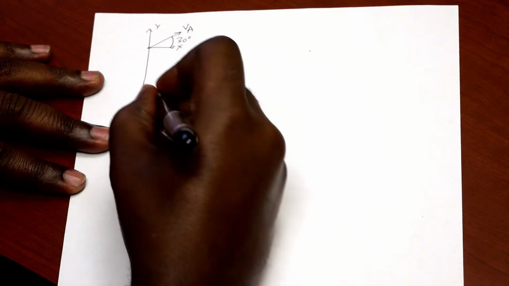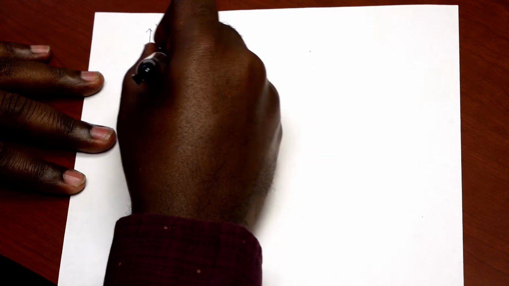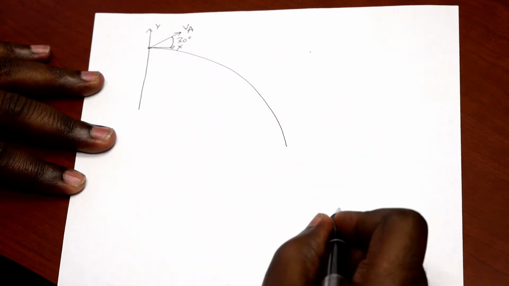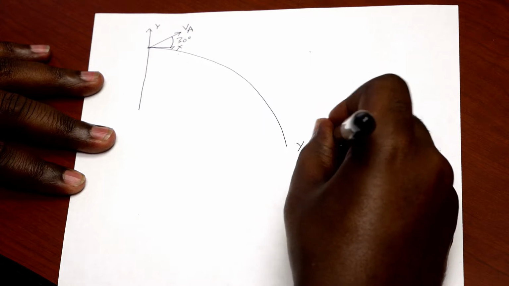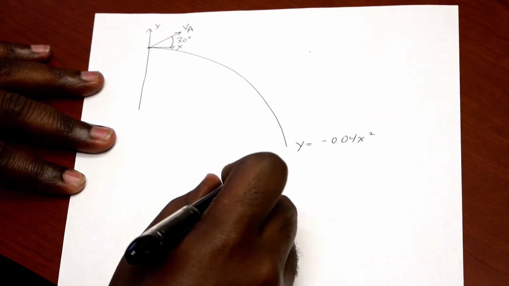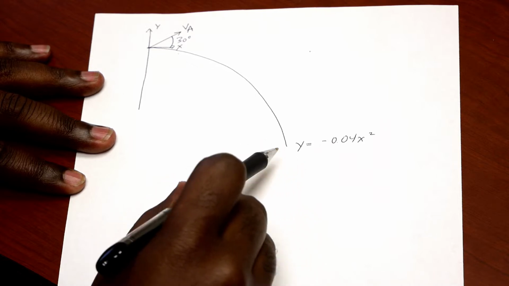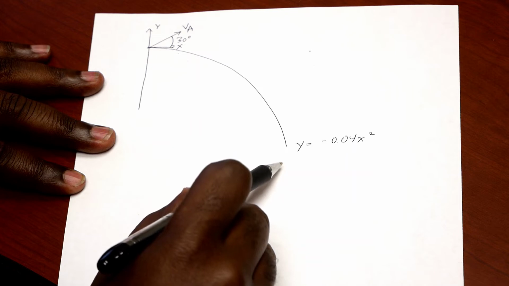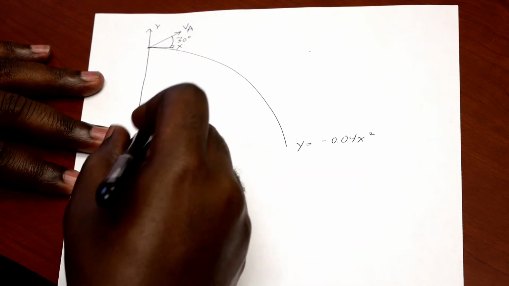What we also know is the point at which it strikes the ground. Now, the actual curvature of this, which is given by this equation, y equals negative 0.04 x squared, does not mean anything. That is only relevant in the event that the projectile actually travels along that path. So what we really need is the distances that were given to us.